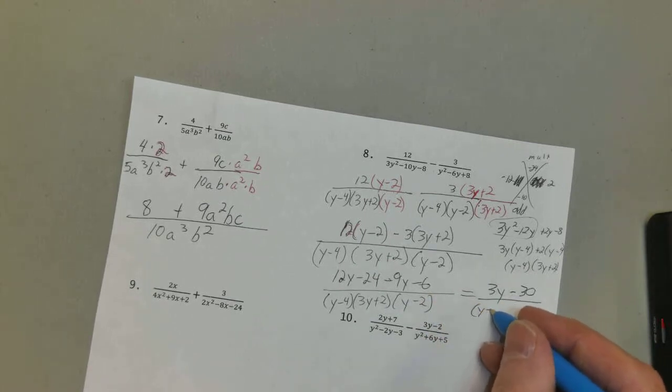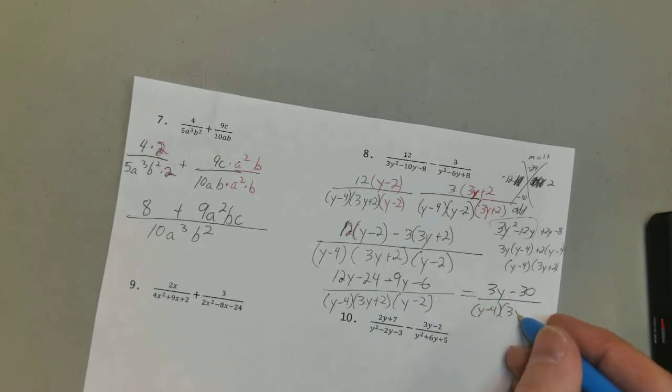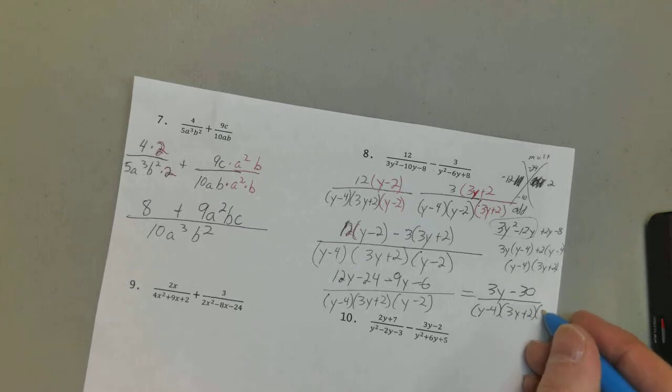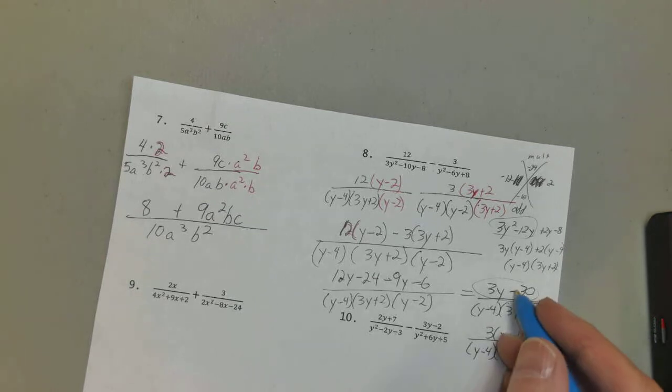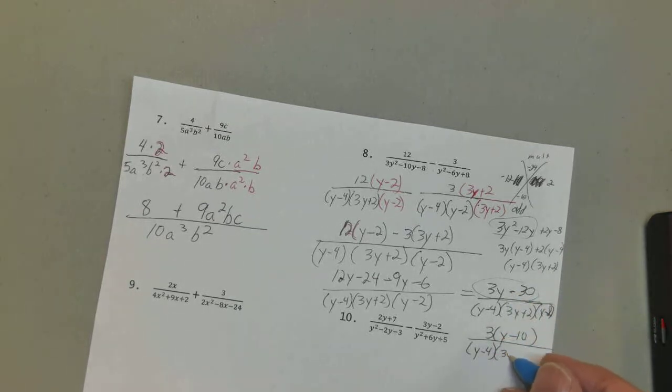Over y minus 4 times 3y plus 2 times y minus 2. I am going to just get that 3 out of the top and bottom. 3 times y minus 10, that's not going to cancel with anything down here, but I'm still going to just leave it factored. But it'd be okay here. If it doesn't cancel, we're okay. If it does cancel and you miss it, you're going to be penalized a little bit. All right.